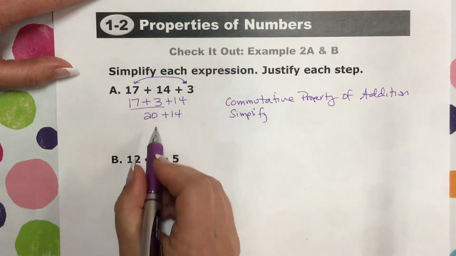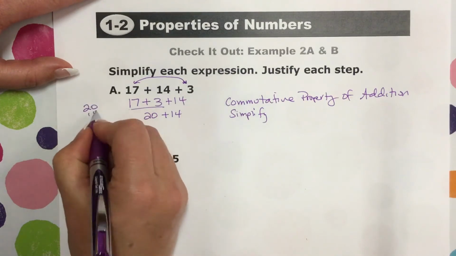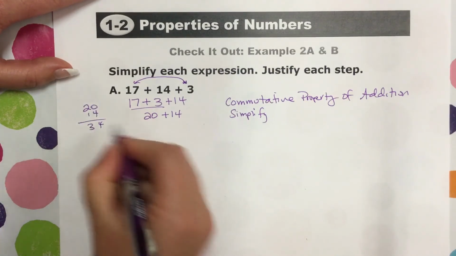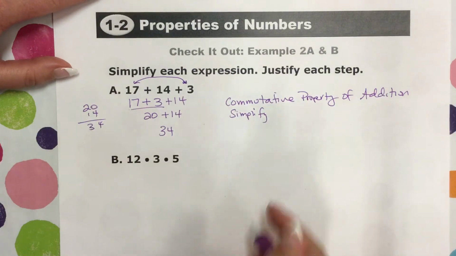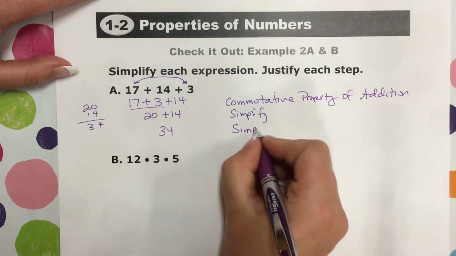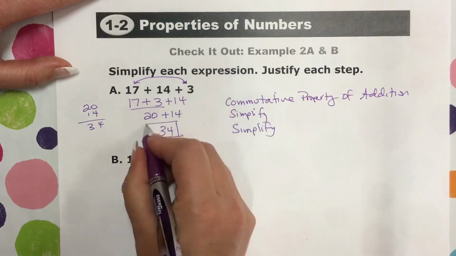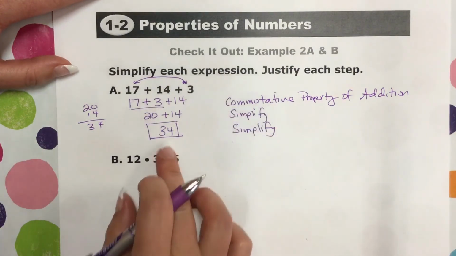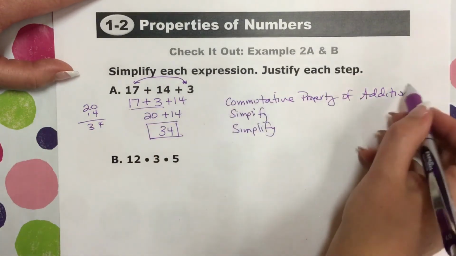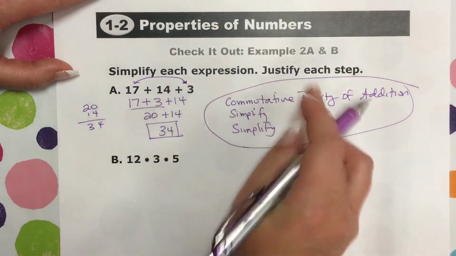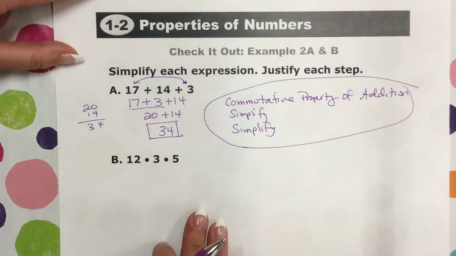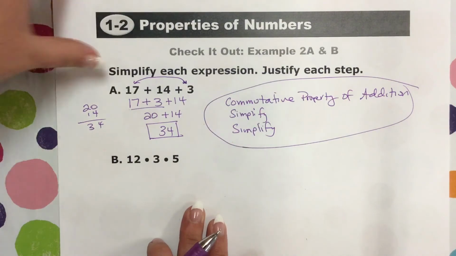And then 20 plus 14 is 34. And why can I do that? Because of simplifying. Okay, boom. So that is the answer. Simplify each expression. That's what that means. Justify each step. That's what this is. So it's kind of like a two-part problem. We have to make sure we do both parts. Okay, on to the other one.